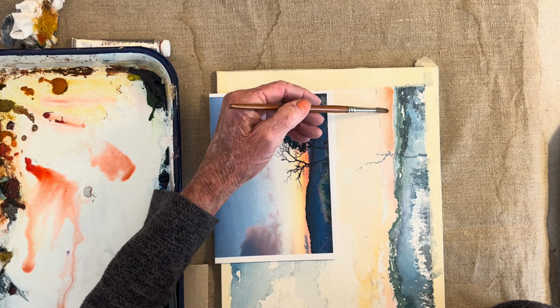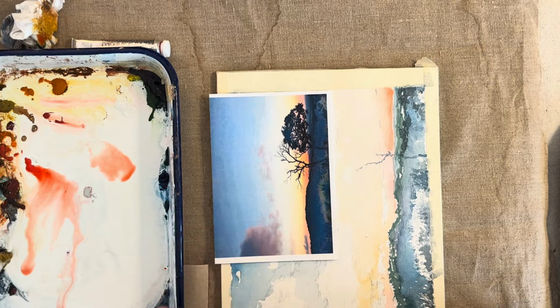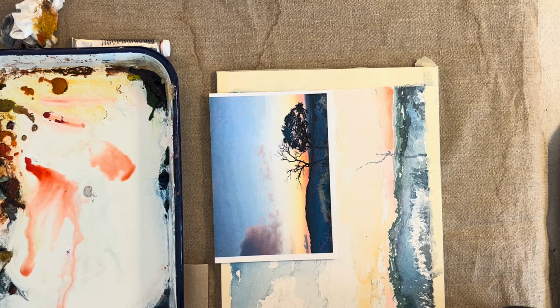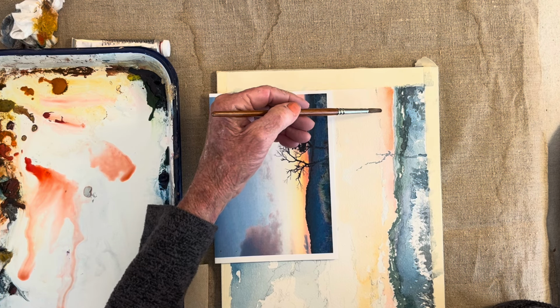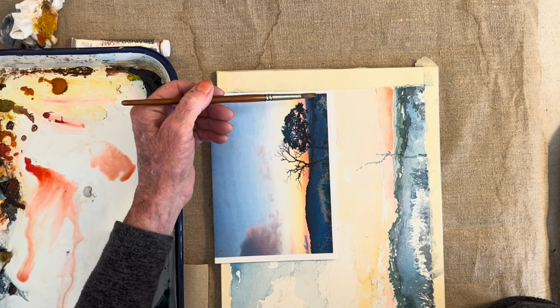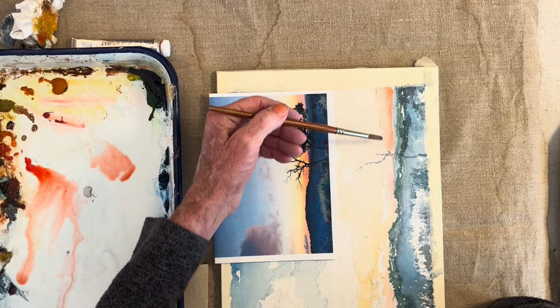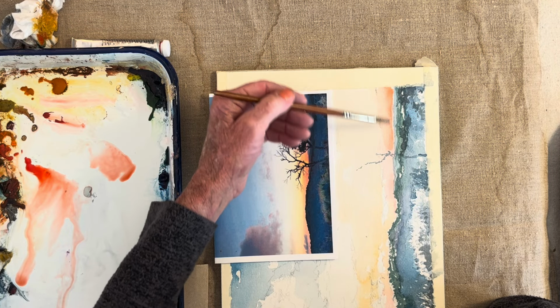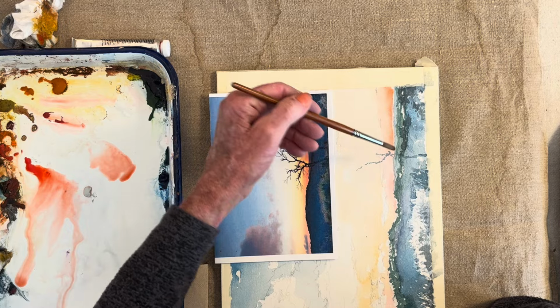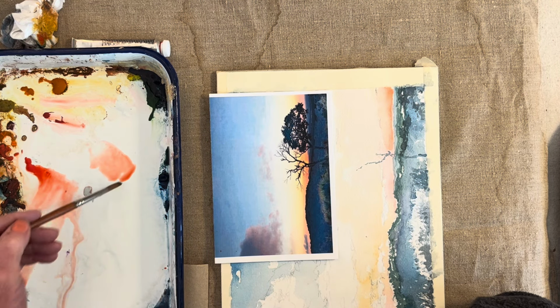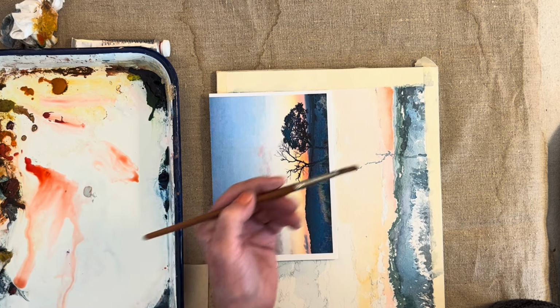All right, and then tap, tap, tap if you want it a soft line. And then when you have real light color patches, you can come back with another color and glaze, and you will hardly see where one color edge stops and the new one begins. But I want to continue.